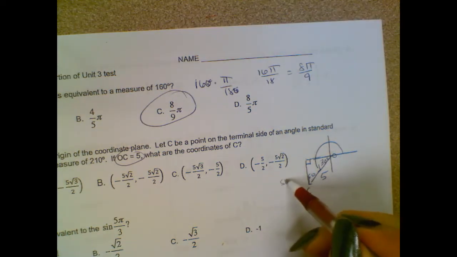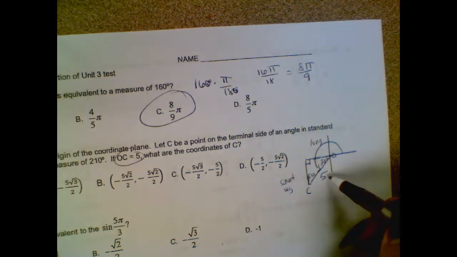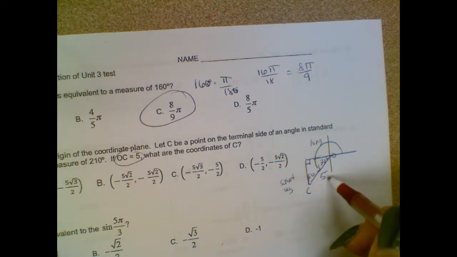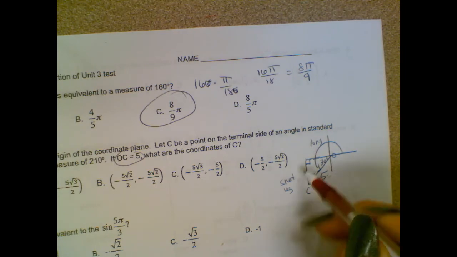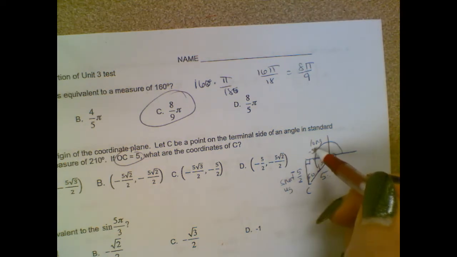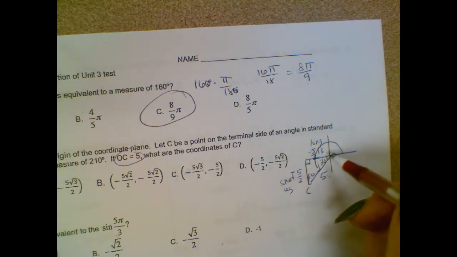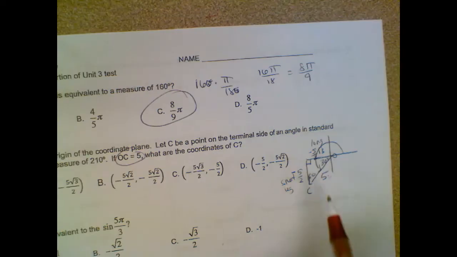So this is a 30, 60, 90 triangle. This is the short leg over here. This is the long leg, and this is the hypotenuse. So if this is the hypotenuse, the short leg is half of this. So this would be 5 halves, but it's negative because it went down. And the long leg is always radical 3 bigger than the short leg. And so it'd be negative 5 radical 3 over 2. Oh, down, and the y-coordinate's going to be negative 5 halves.